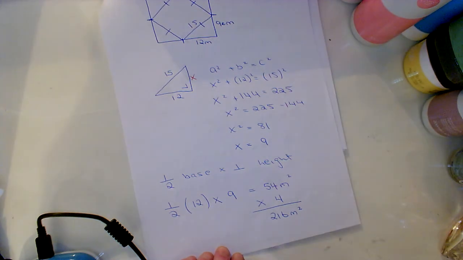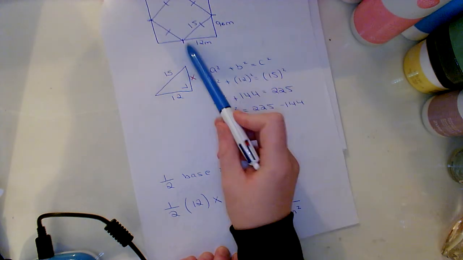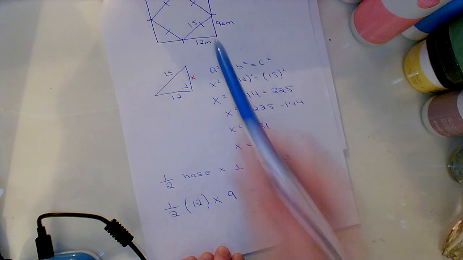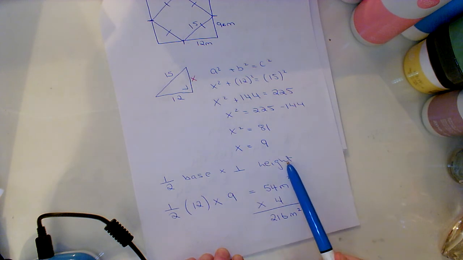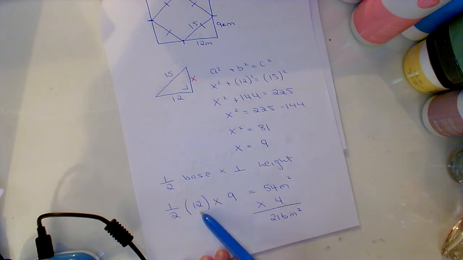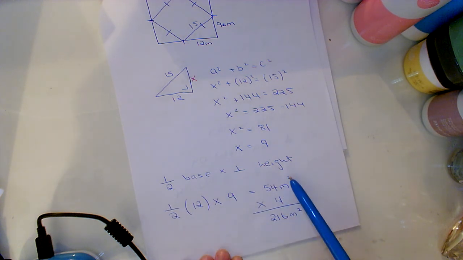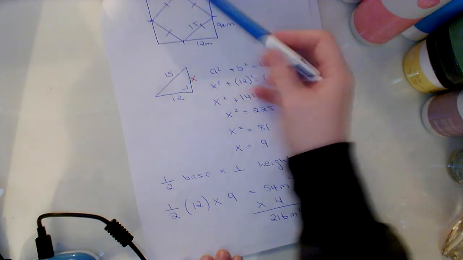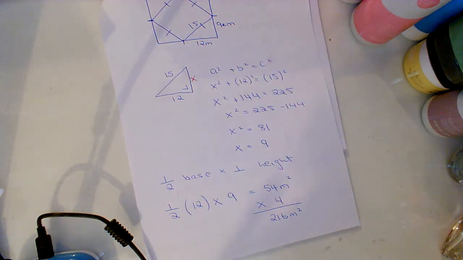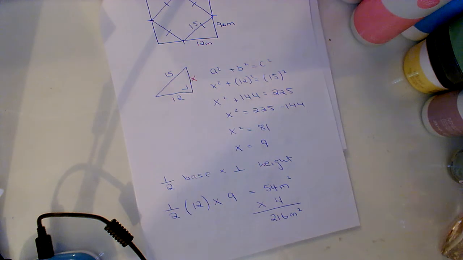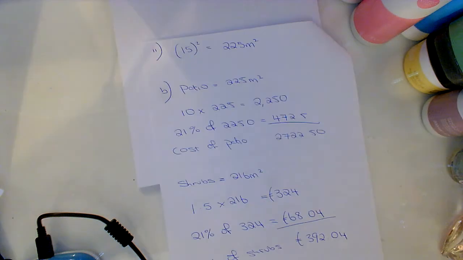Okay, so I'm now able to get the area of a triangle because I have half my base by my perpendicular height. I didn't have my perpendicular height earlier, that's why I had to go off and do that step. So I go half my base by my perpendicular height. So I have half of 12 by 9, which gives me 54 metres squared, and there's 4 separate triangles there, so I multiply my answer by 4 and I get 216 metres squared, and that is the area of the shrubs.